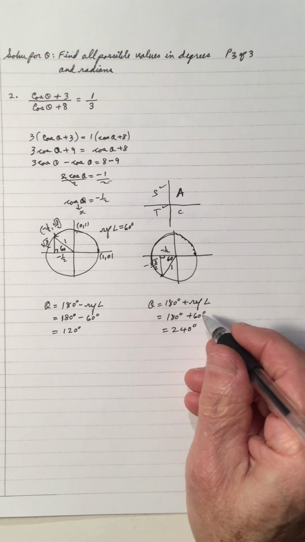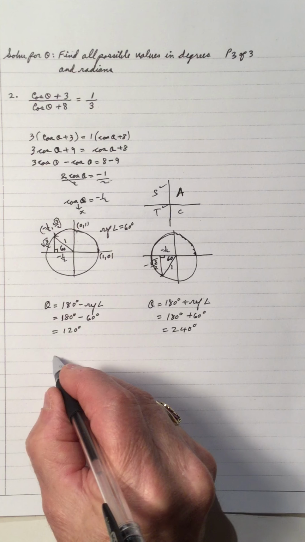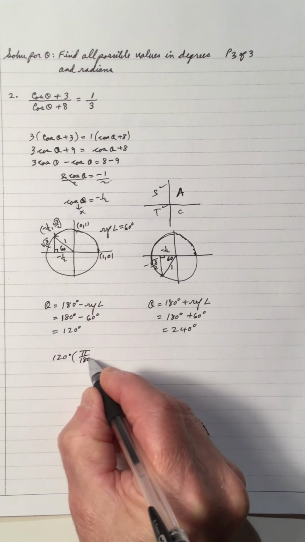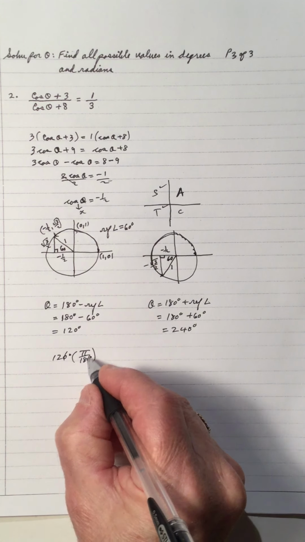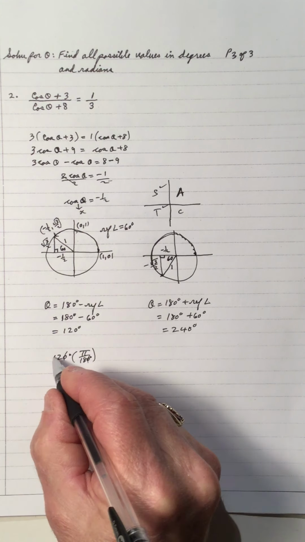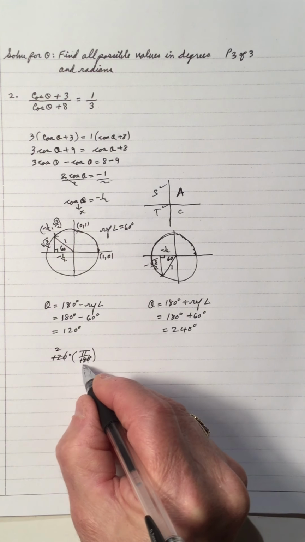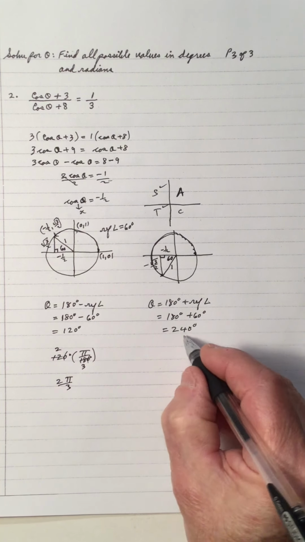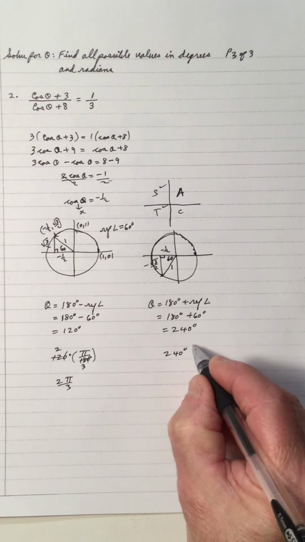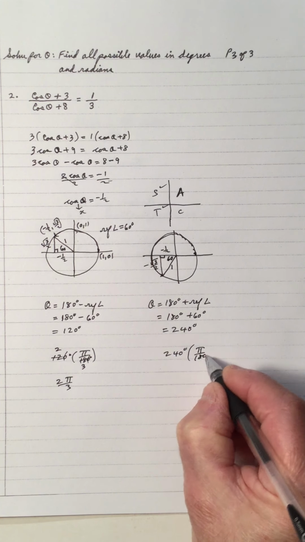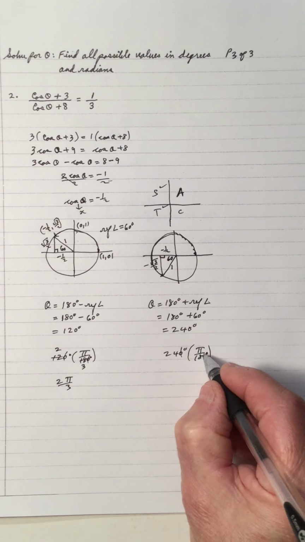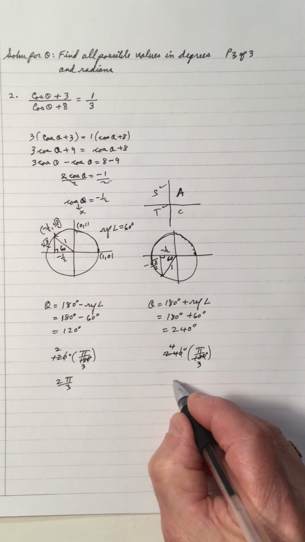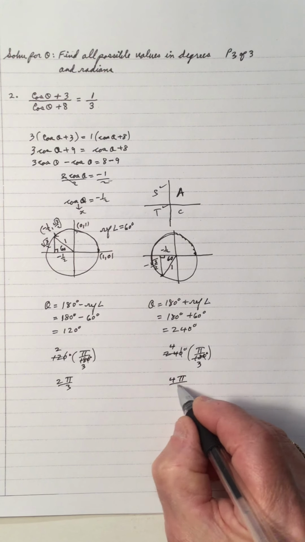That's in degrees. We also want to change them to radians. So we take the 120 and we multiply it by pi over 180. Divide by 10, zeros cancel. 6 into 12 goes 2, 6 into 18 goes 3. So we get 2 pi over 3. And 240 degrees multiplied by pi over 180. Again, divide by 10, the zeros cancel. 6 into 24 goes 4, 6 into 18 goes 3. So we get 4 pi over 3.